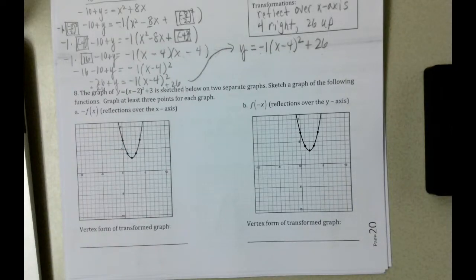The graph of y equals the quantity of x minus 2 squared plus 3 is sketched below on two separate graphs. Sketch a graph of the following functions. Graph at least 3 points for each graph.